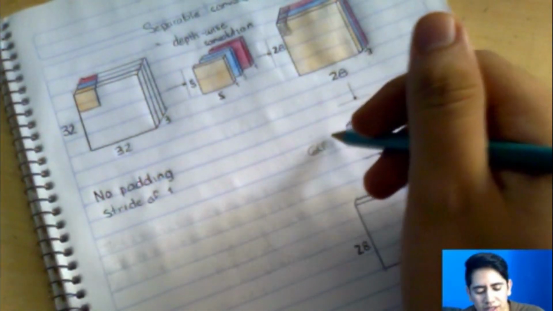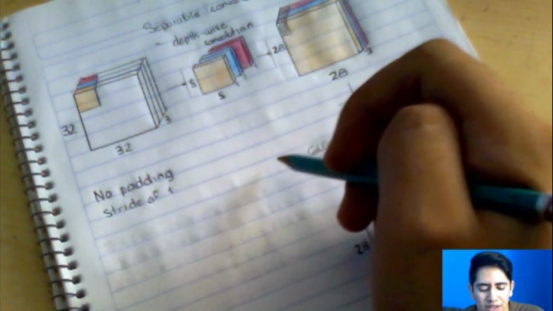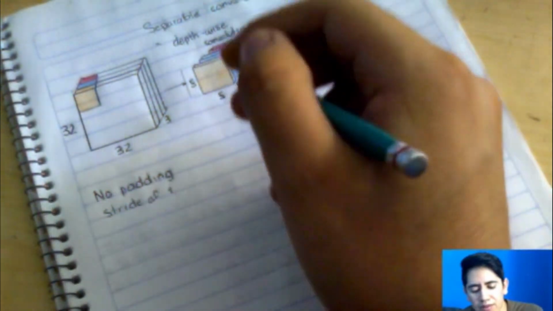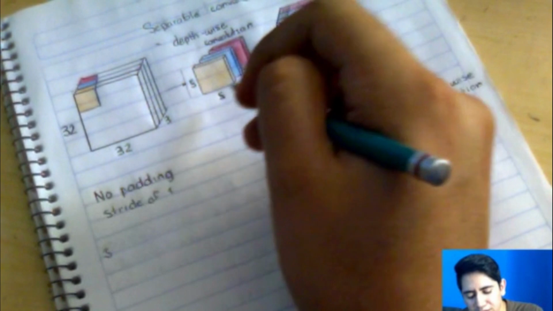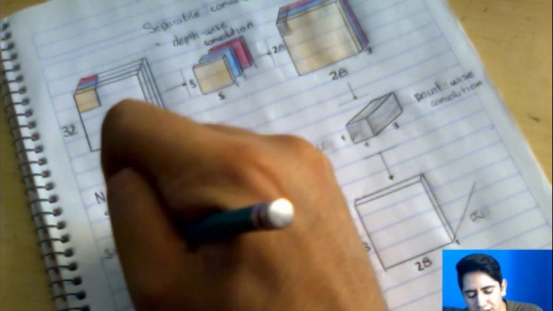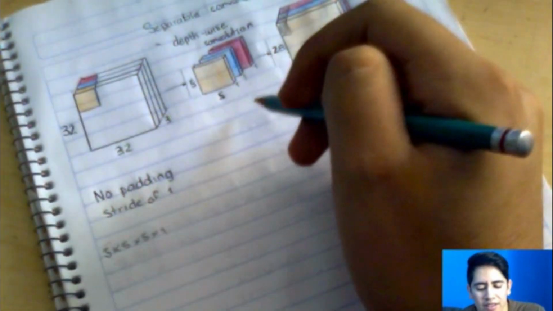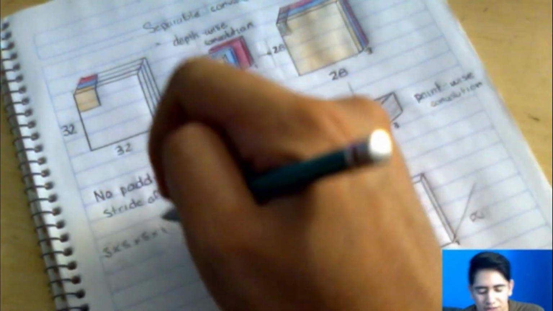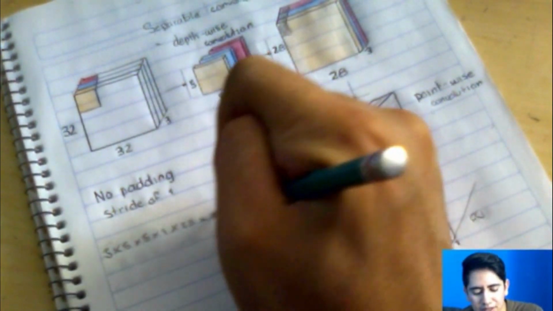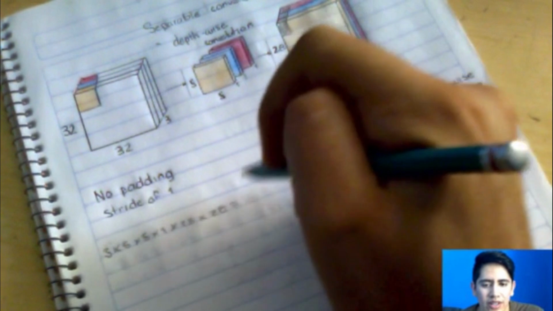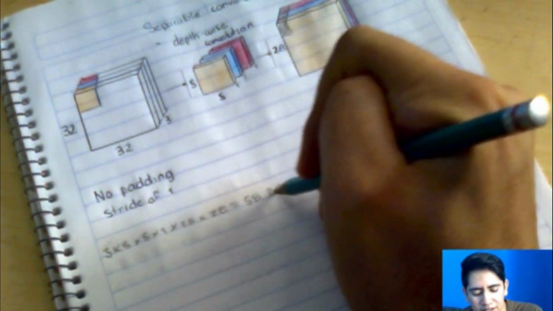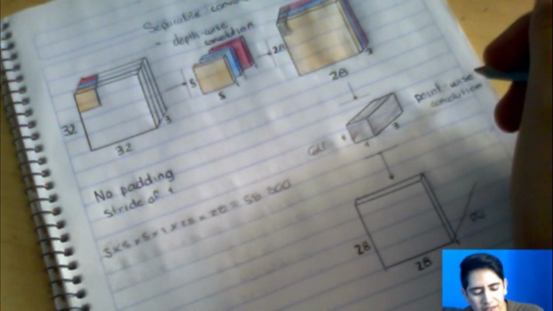So in this case, how many multiplications did the computer have to do? Well, we have 3 kernels of 5 by 5 by 1, so 3 times 5 times 5 times 1. That move 28 by 28 times, so times 28 times 28. This will result in 58,800 multiplications.